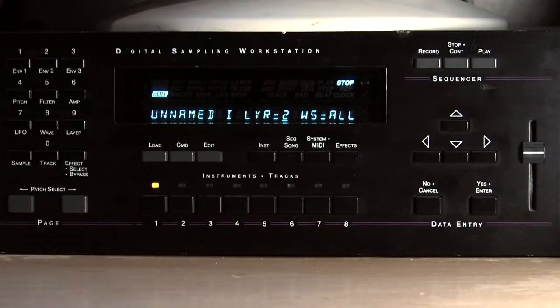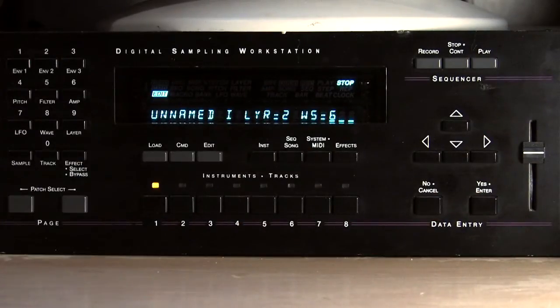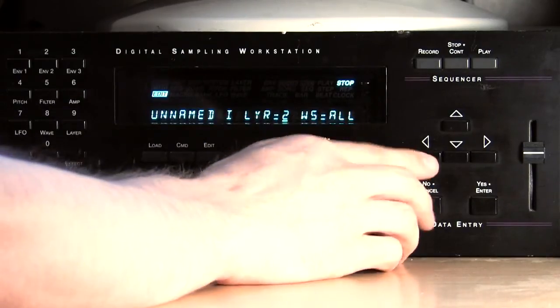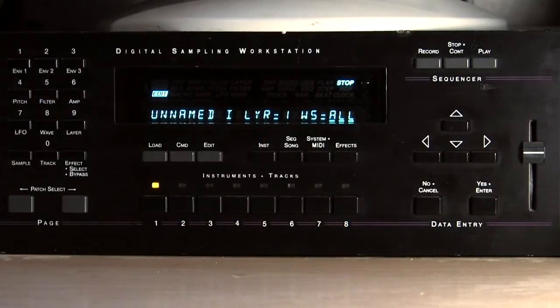Play back your hi-hat. There's wave sample 6 listed. Play back the other hi-hat. Wave sample 3 is listed. So both the hi-hats are on layer 2 and not layer 1. The rest of our drum sounds are going to play back in layer 1.